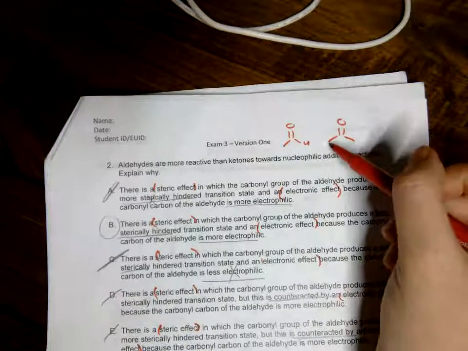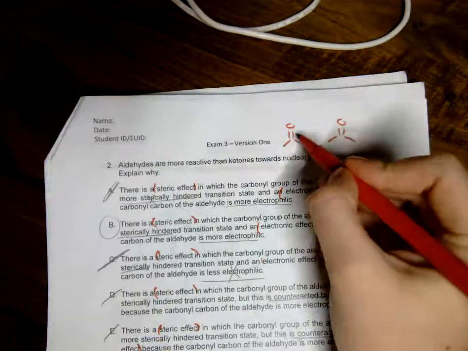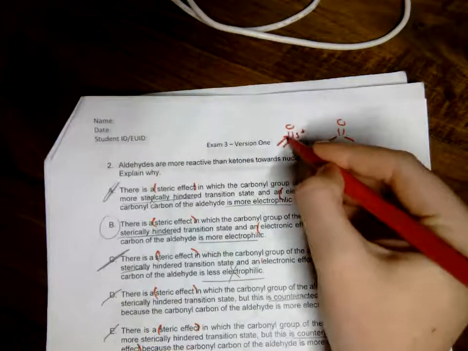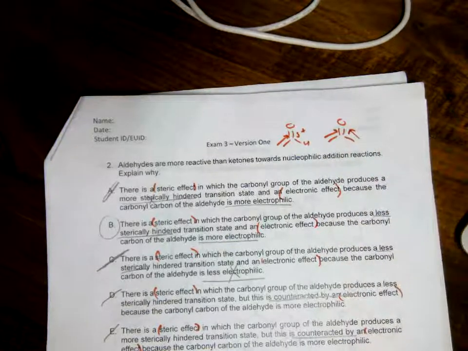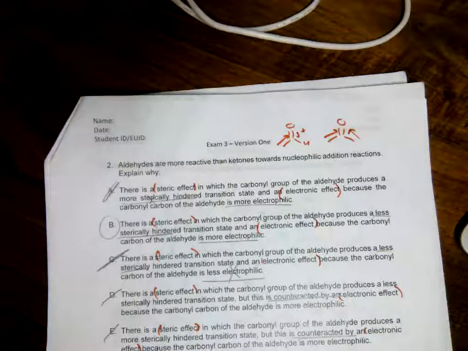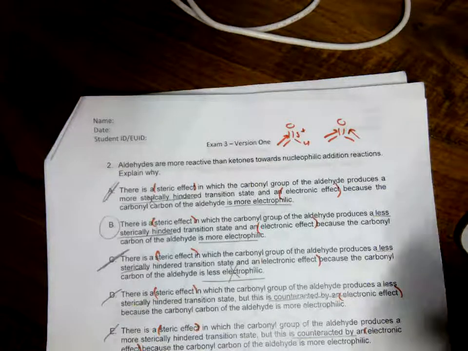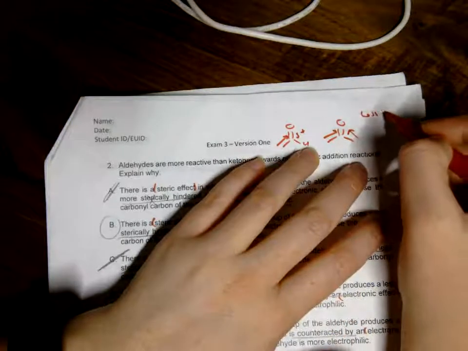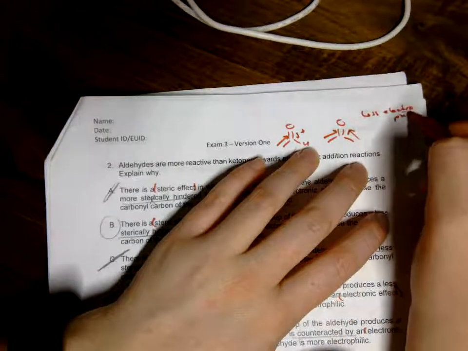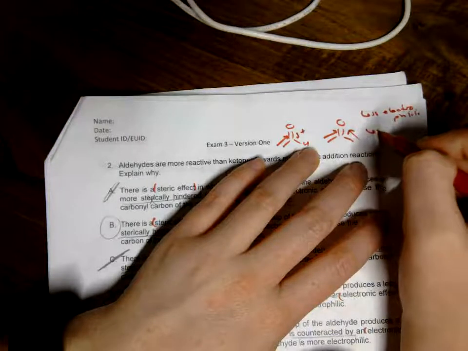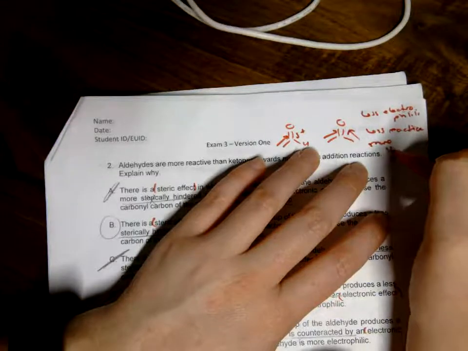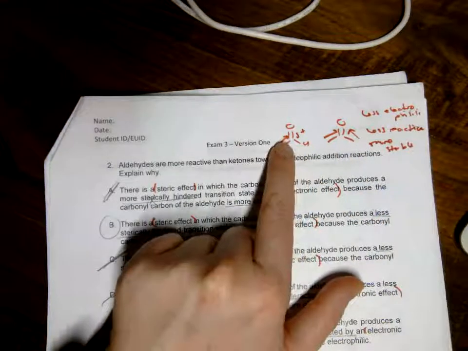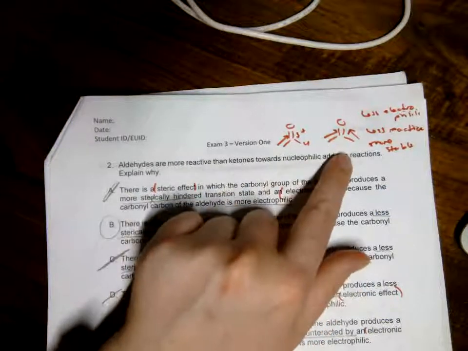because why? Well, one, if this is a partial positive center, this has one donating group and this has two. So the carbons donate electrons, which make the ketone less electrophilic, less reactive, more stable. Basically, they're stabilizing that partial positive, and just this hydrogen doesn't have the ability to do that.